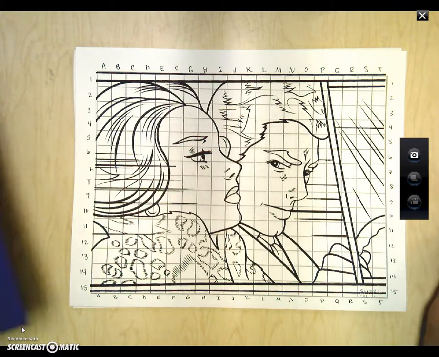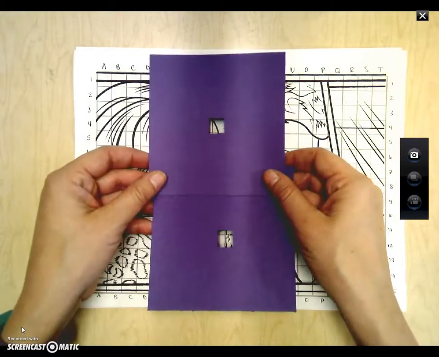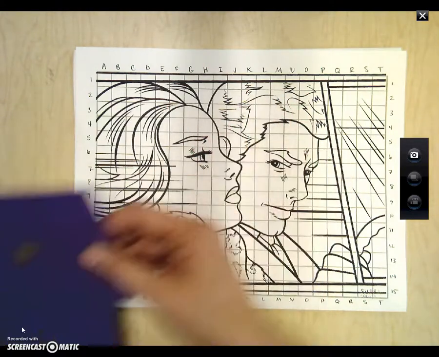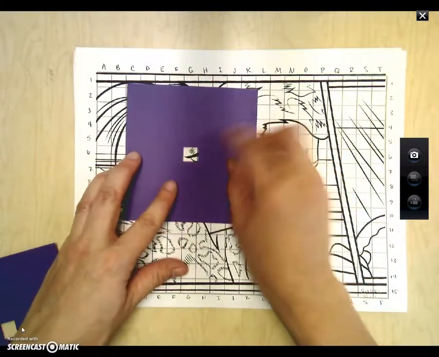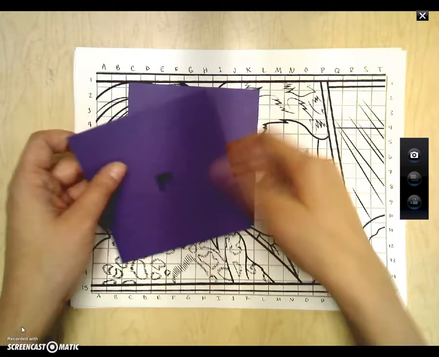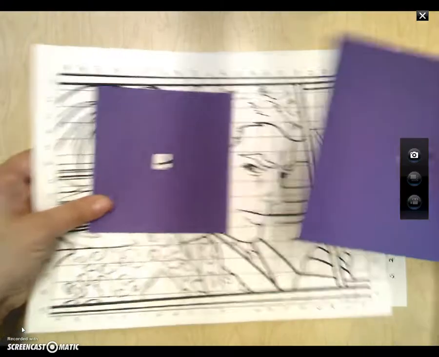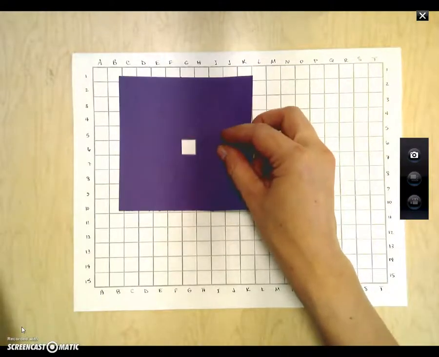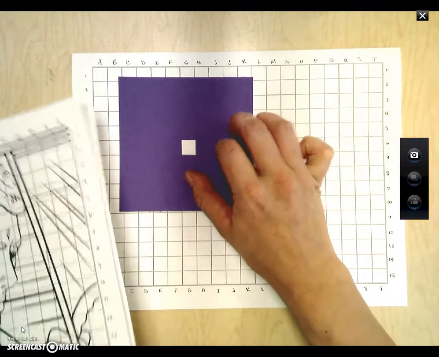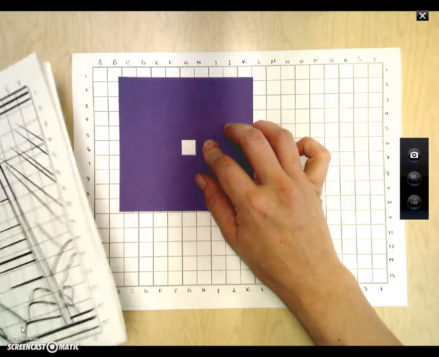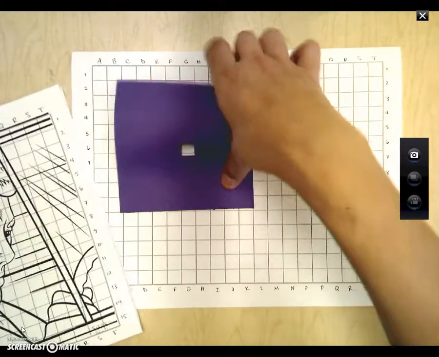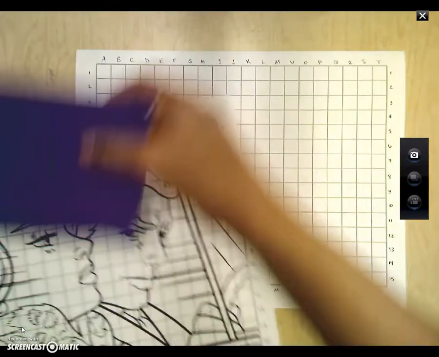I will also have available for you viewfinders so that if you get distracted by some of the extra images while you're working, you can isolate one square on your source image and isolate that same square on your drawing so that you know where you're supposed to draw and you only focus on the visual information in that square. These are optional for you to use, but they are available to you if you want them.